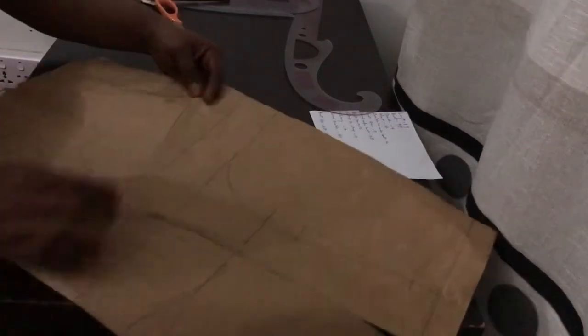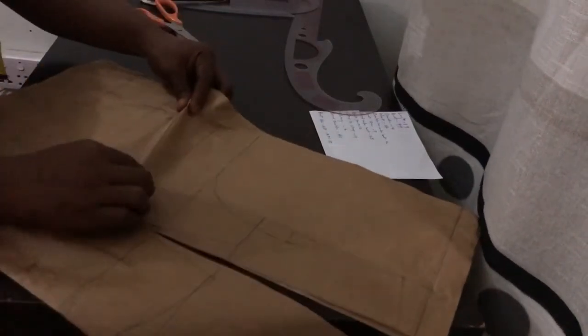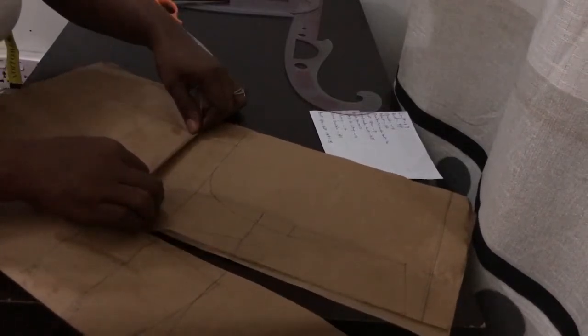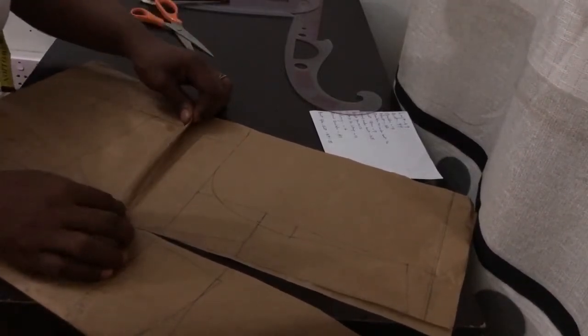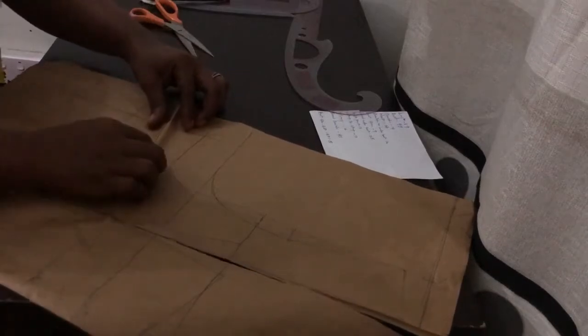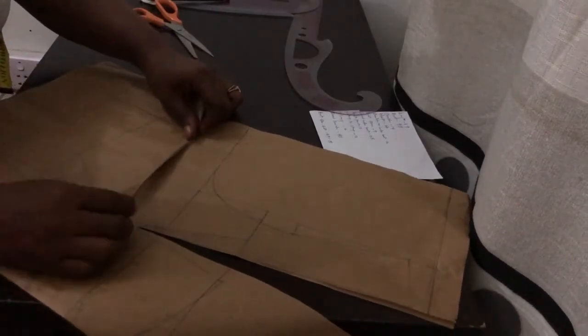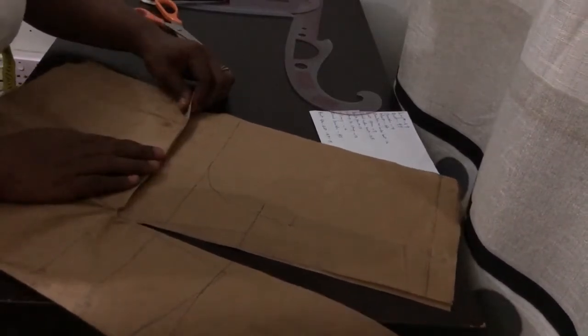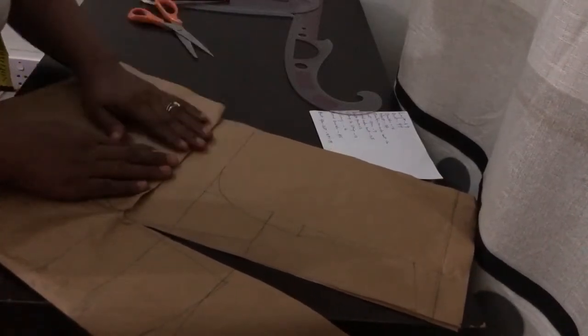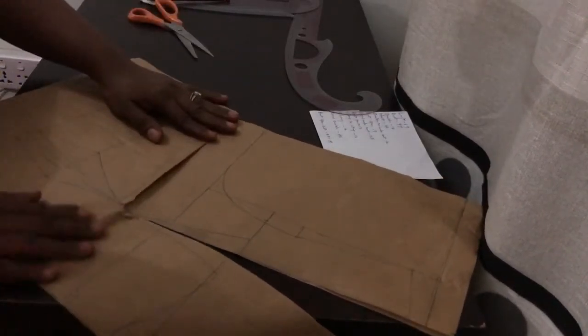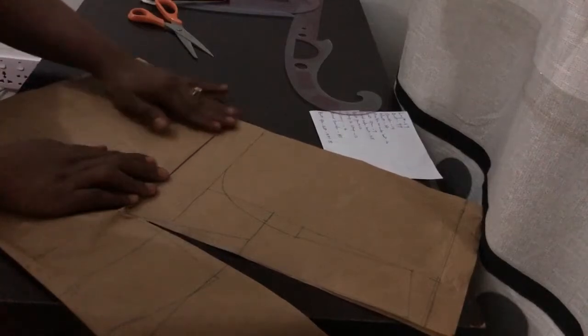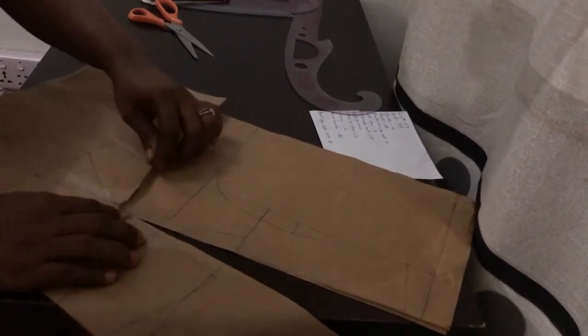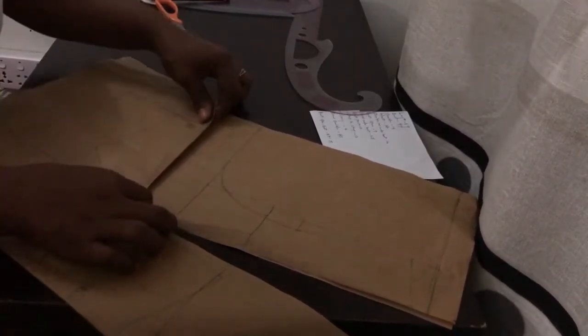We fold it in. Right? I'm supposed to do this one. And I fold it by 2. Fold it in like this. You can see the bust darts now. You fold it in like this.